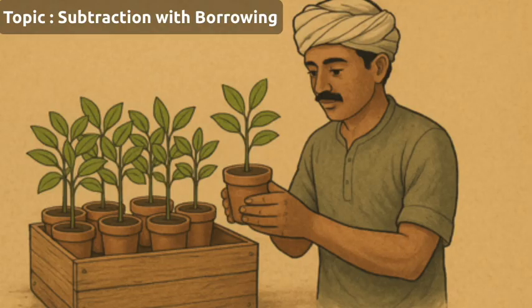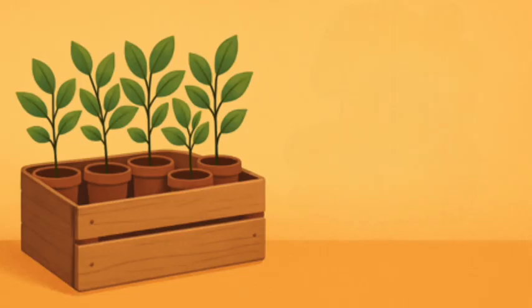Next topic, subtraction with borrowing, taking away. Kishan's order for school. Kishan has received an order to deliver 230 saplings to a school. He has already packed 75 saplings in an open box. Now, Kishan needs to pack more saplings to complete the order. Let's figure out how many more saplings he needs to pack. We can solve this by subtracting the saplings he has already packed from the total number of saplings.